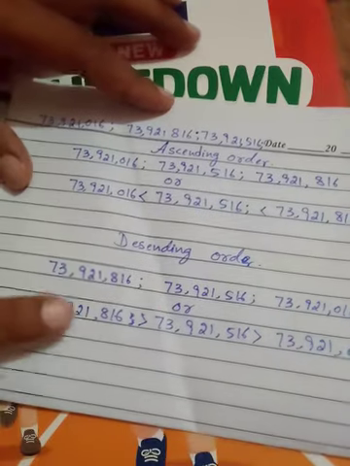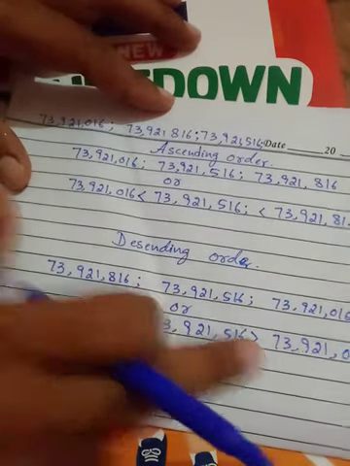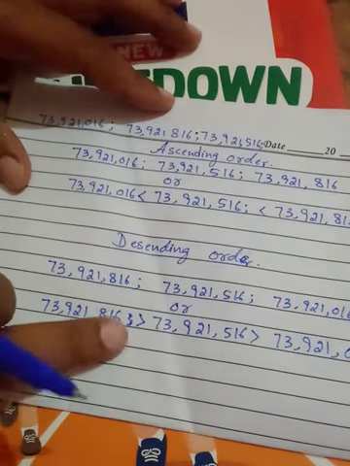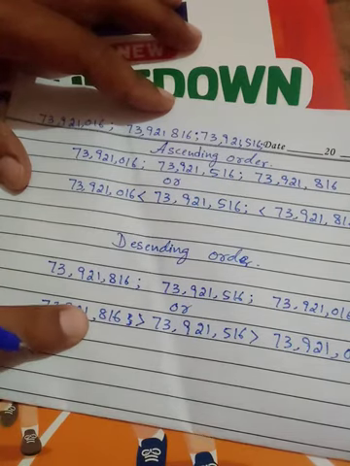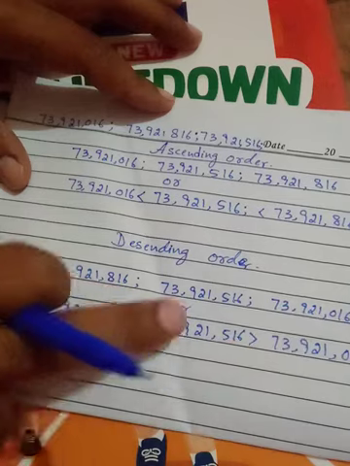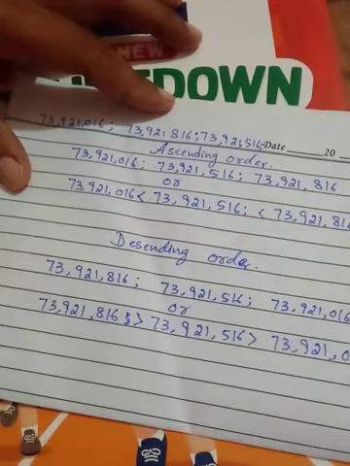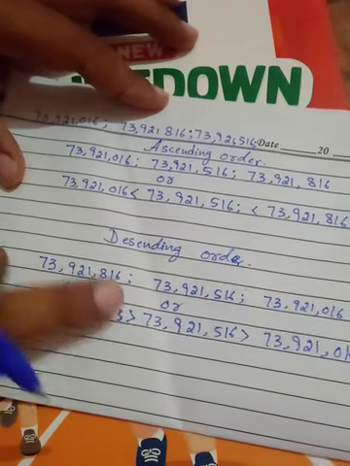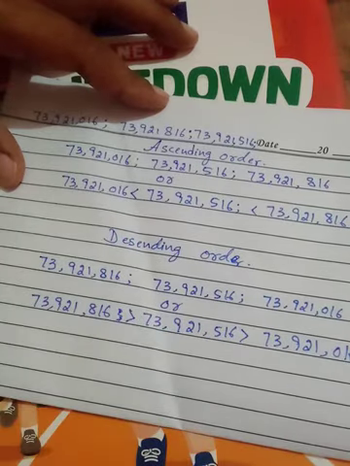Also we may write these symbols in descending order. This symbol indicates this number is greater than this number. Also this symbol indicates this number is greater than this number. So we may also write these symbols between these numbers.